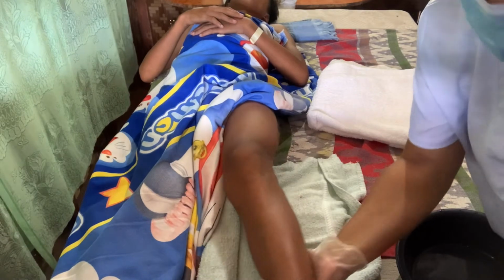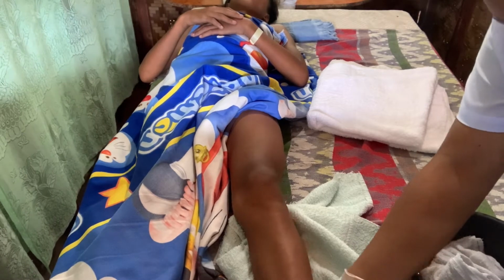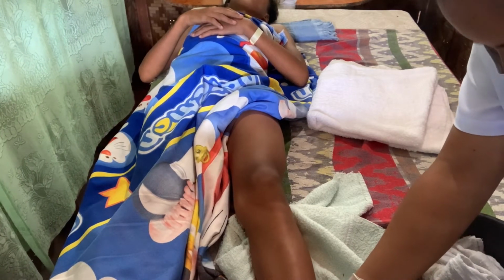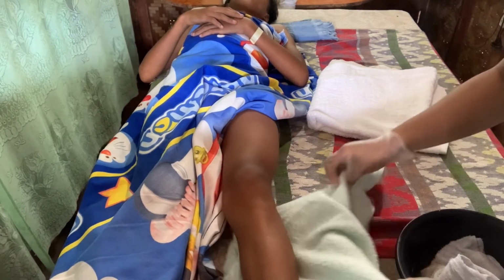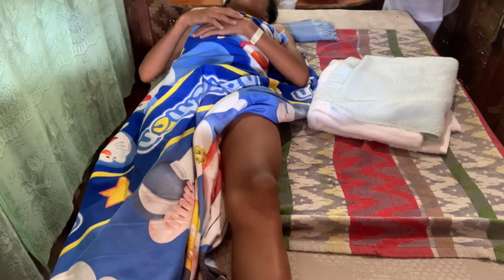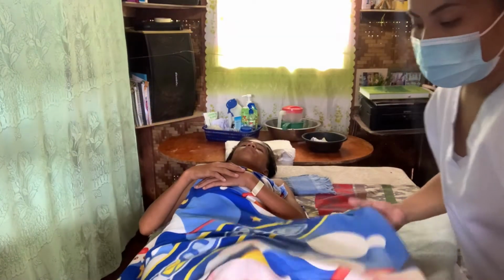Okay. Tap to dry. Okay. Next thing is that we will be discarding the water and the damp cloth, and we will be removing our gloves. So we are done with our patient's bed bath.